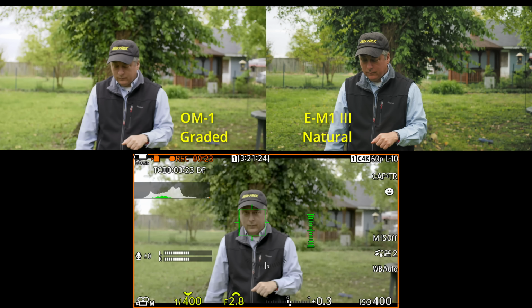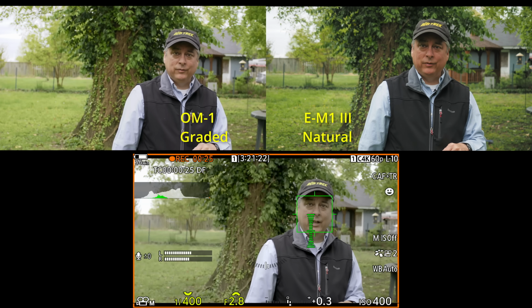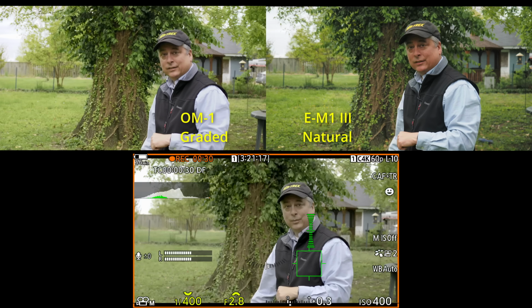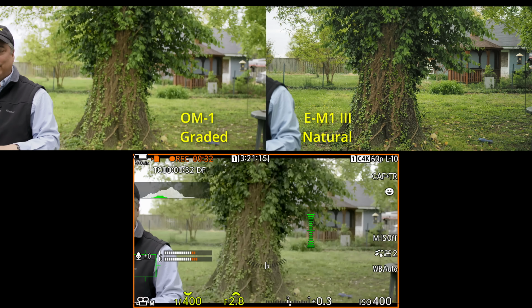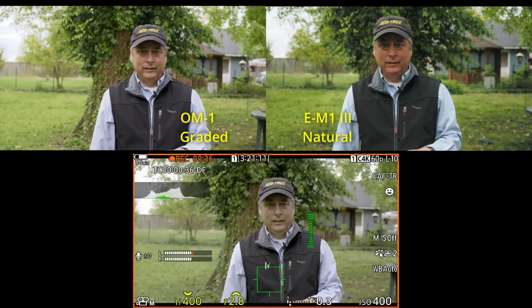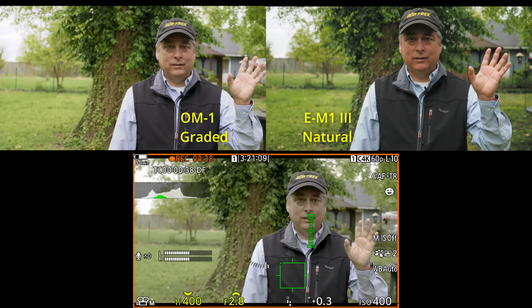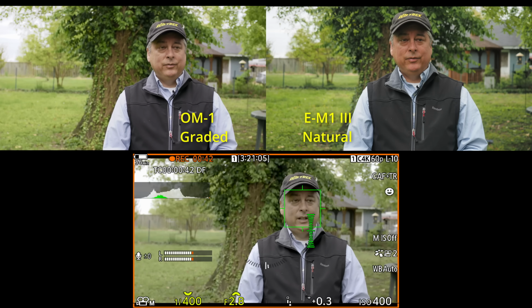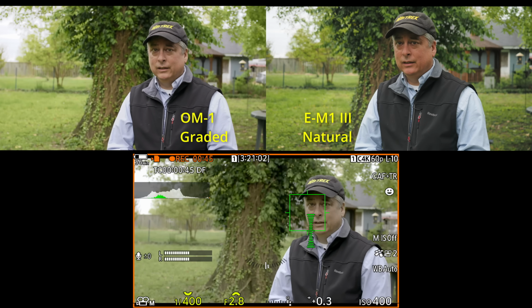Anyway, I'm sure the EM1's doing fine because it always has. I've been using that camera for the last couple of years for all of my work. And tracking, as expected, is a total train wreck. I've never found it reliable for anything.